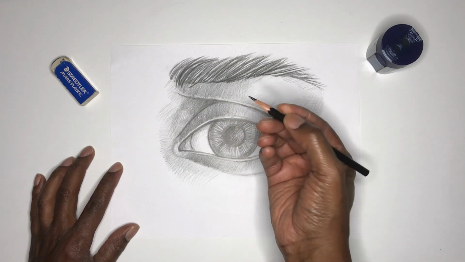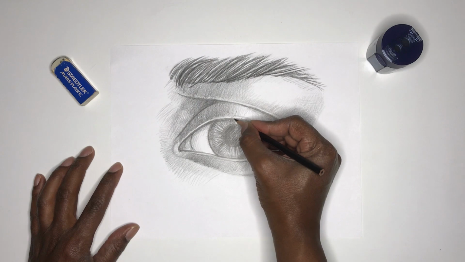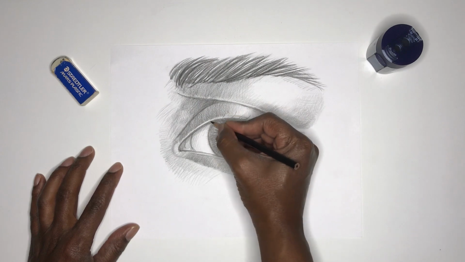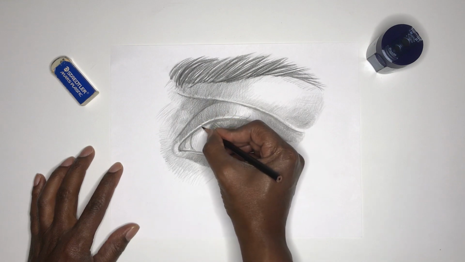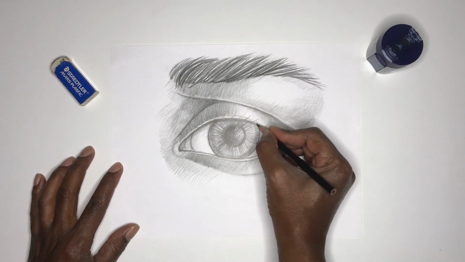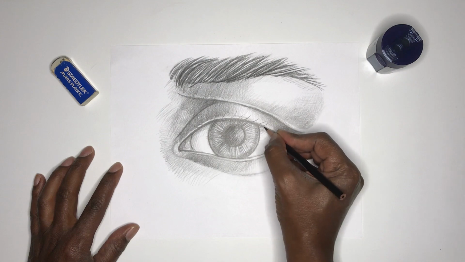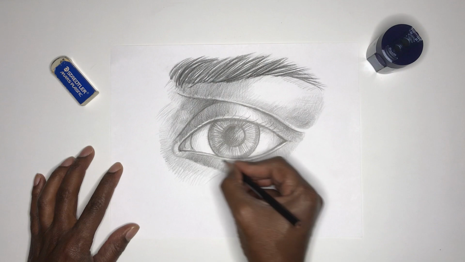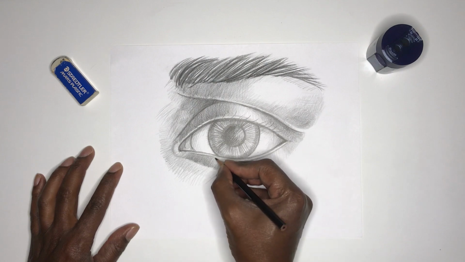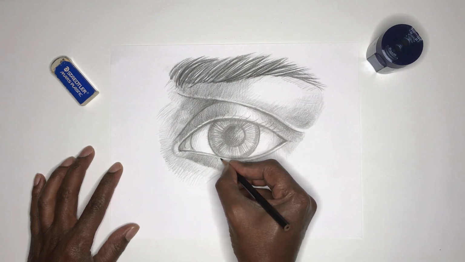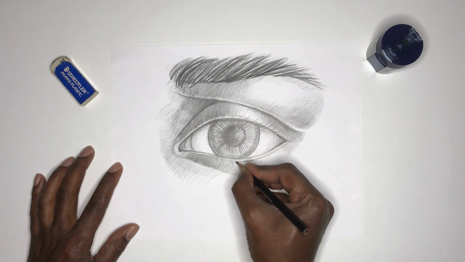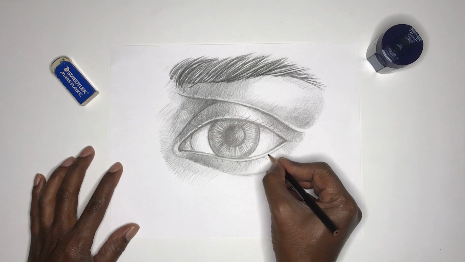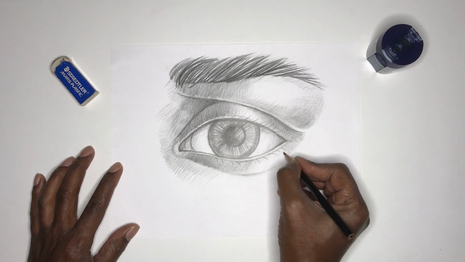And you want to use a sharp pencil because you want to start depicting these lines along the edge in the natural flow of the way they flow away from the lid. And then on the bottom, the same thing. Along the edge, the ones on the bottom tend to be thinner and less populated than the top.